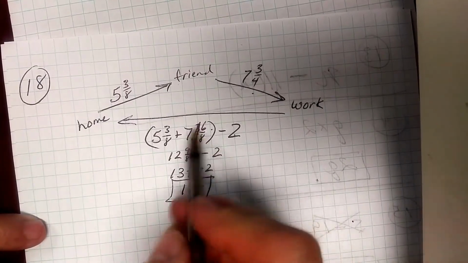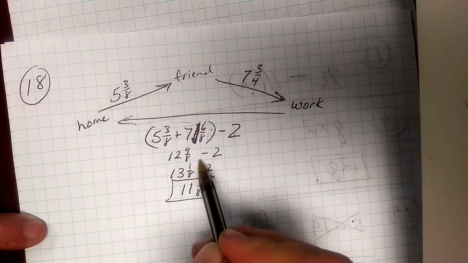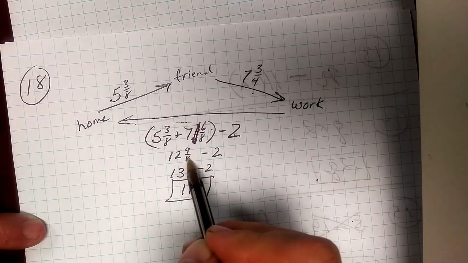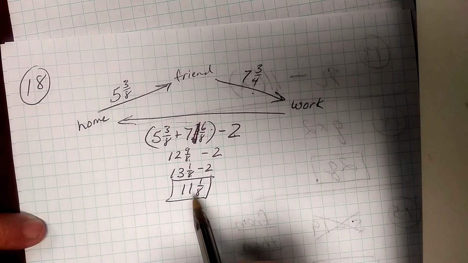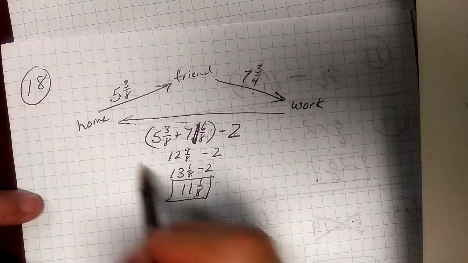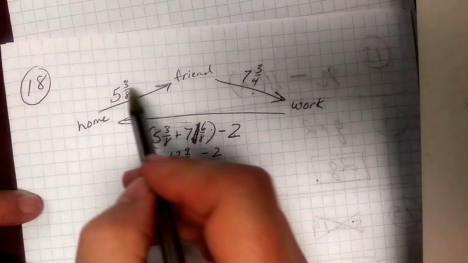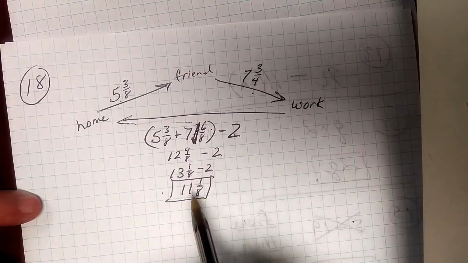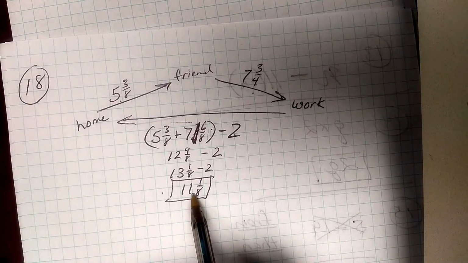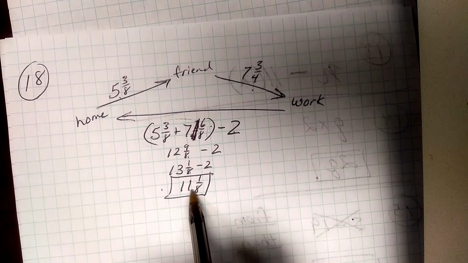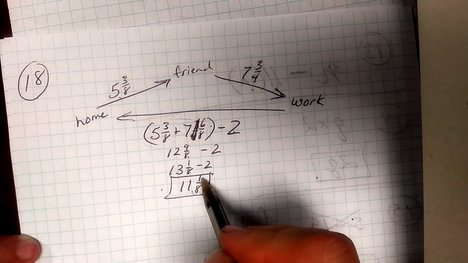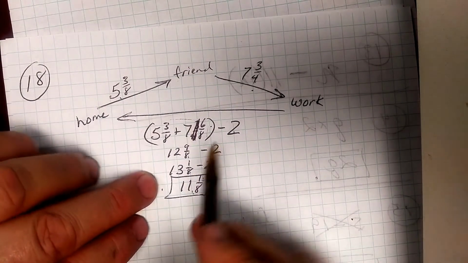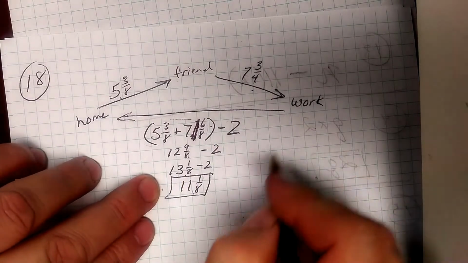So in order to find the distance home, first of all, we have to get the distance to work. So we add these, we get an improper fraction, we regroup, and we subtract. So for one day, we have to figure out how much she drives the whole day. She drives 5 3/8, 7 3/4, and then 11 1/8.